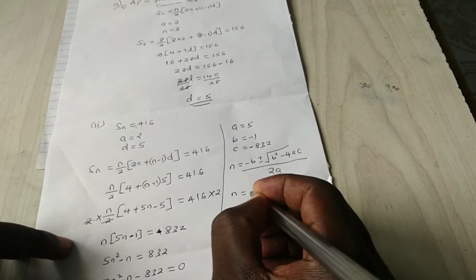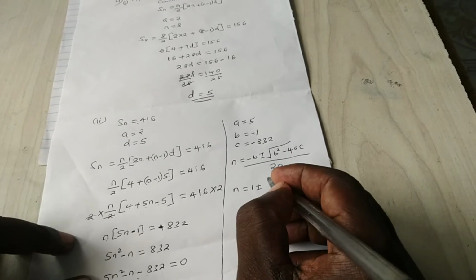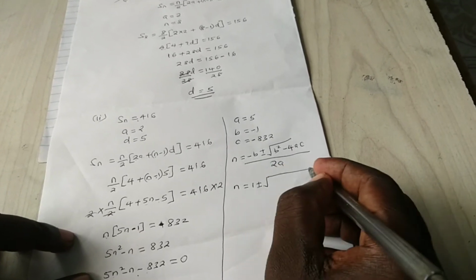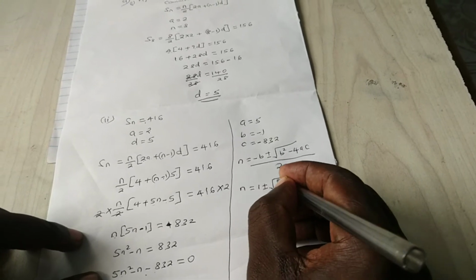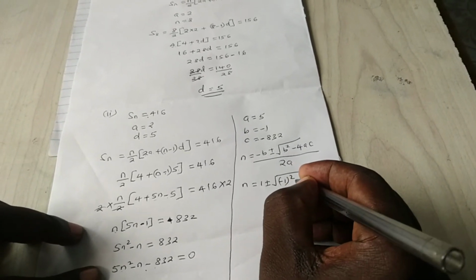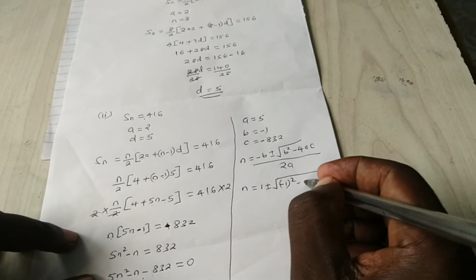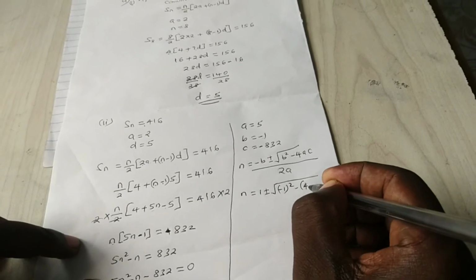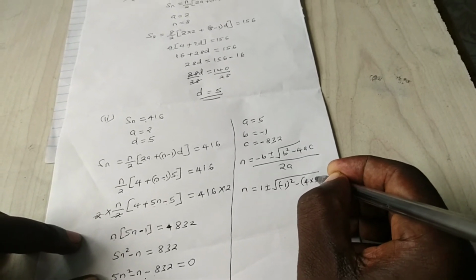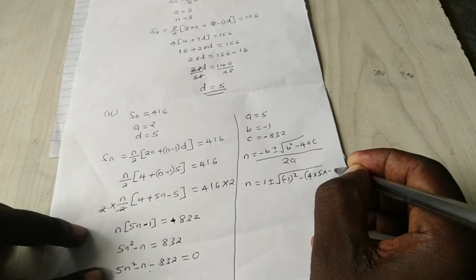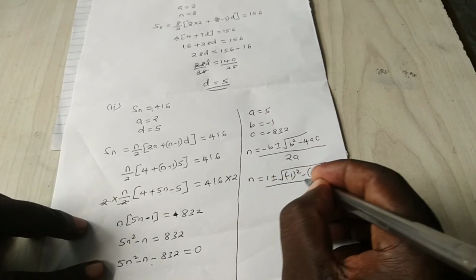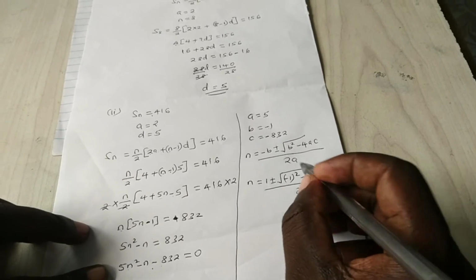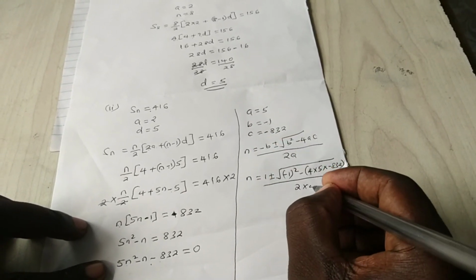So n will be equal to 1 plus or minus the square root of b squared, which is -1 squared, minus 4 times a, which is 5, times c, which is -832, everything divided by 2 times a, and our a is 5.